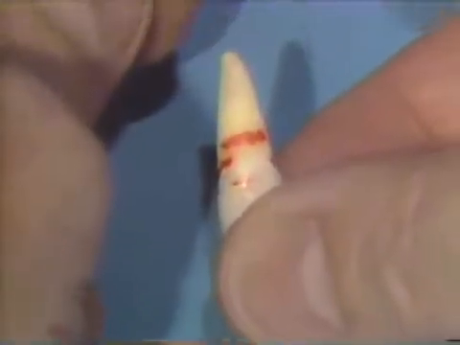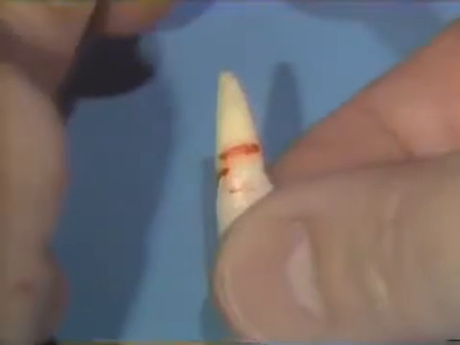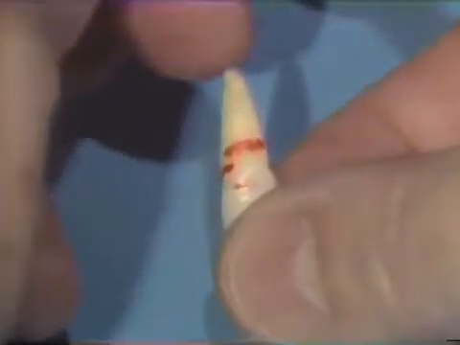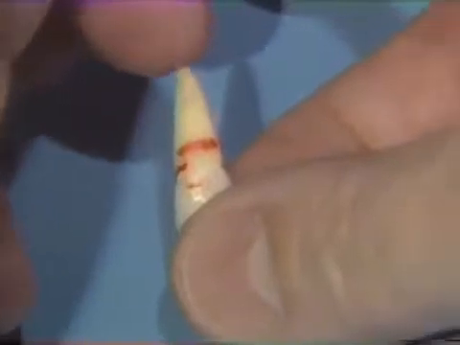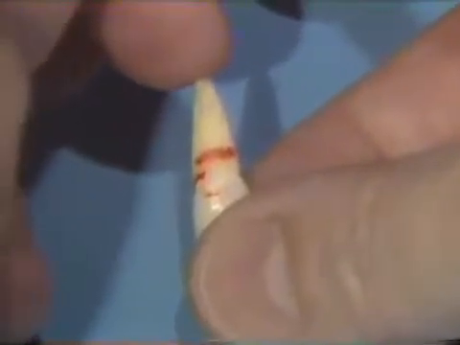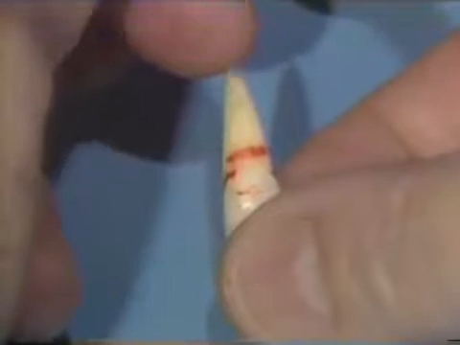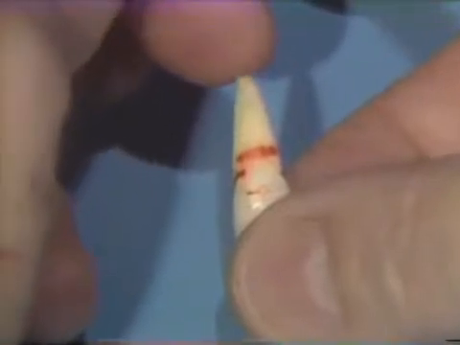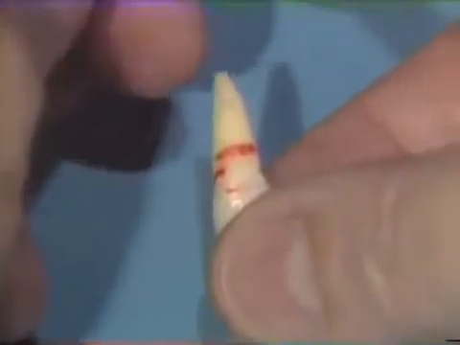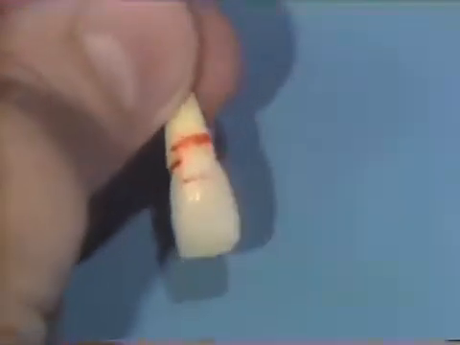Maxillary anterior teeth are characterized by having a blunt apex, very rarely being curved. It's just a triangular root, not real long, and blunt in its apex. Laterals are frequently longer in their root. Cuspids are significantly longer in the root. This is just a short, triangular, blunt-shaped root.